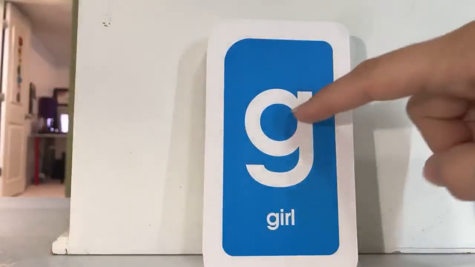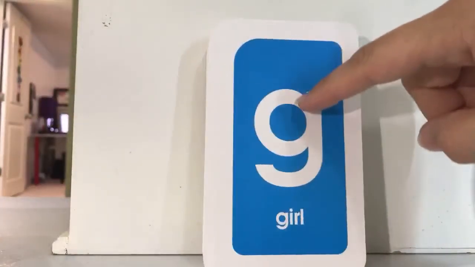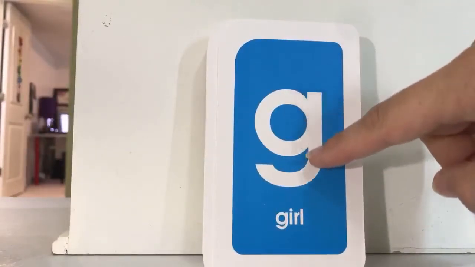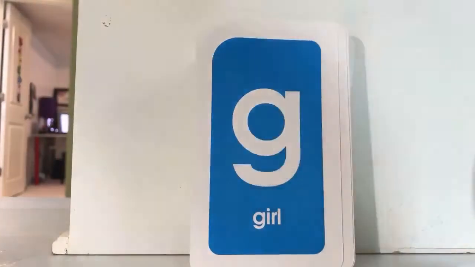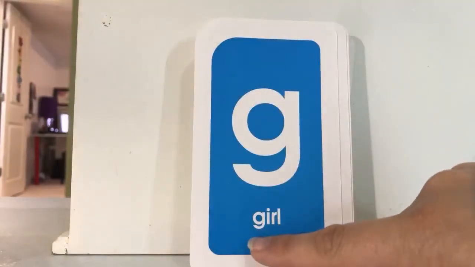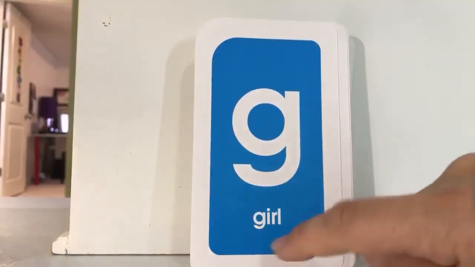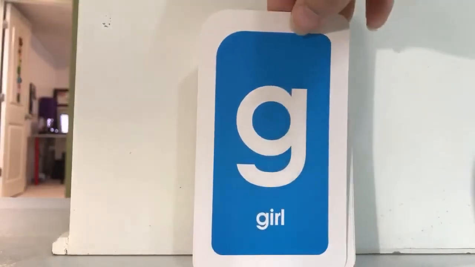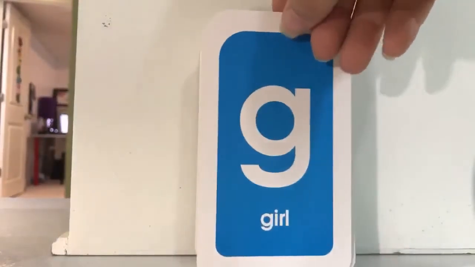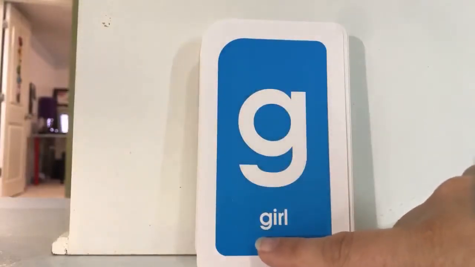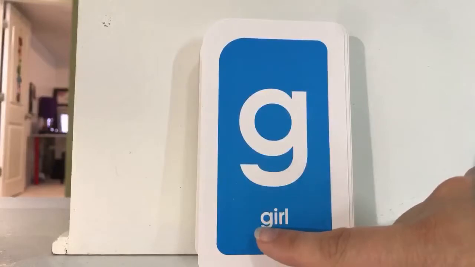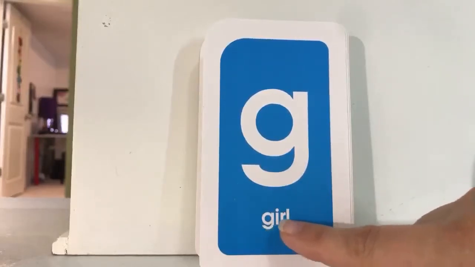G. This is lowercase g. It's a big loop around and then a straight line down and a hook to the left. And this is the word girl. It's an important word. Girl. Maybe you're a girl. Maybe you're a boy. You're a girl or a boy. You should remember that G is the first letter in the word girl.